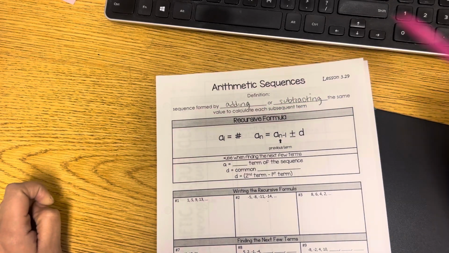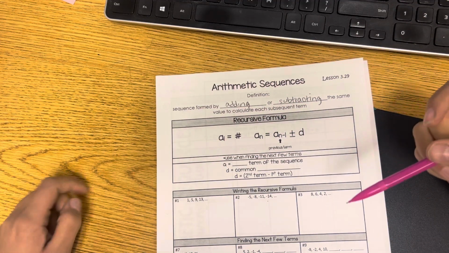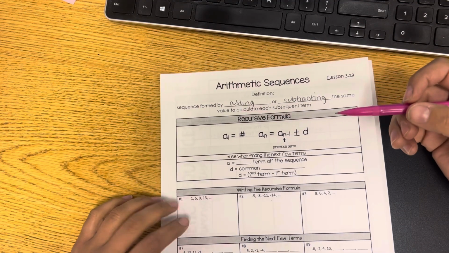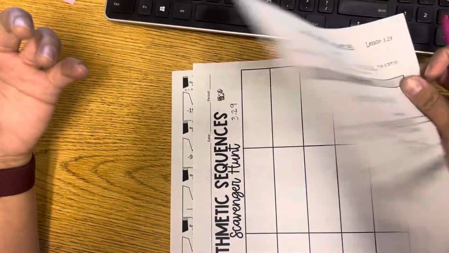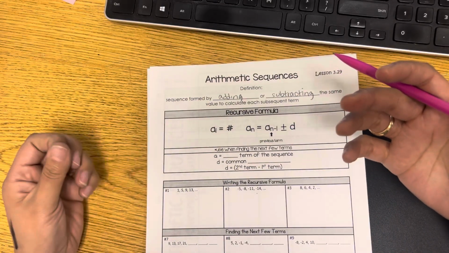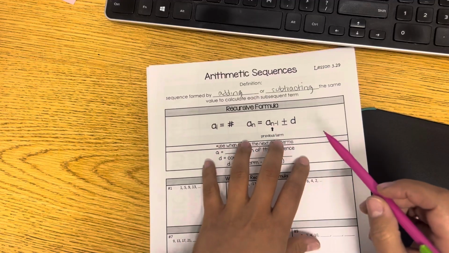All right, but it's a pattern that's determined by adding or subtracting the same value. So some new vocabulary you're going to have to be familiar with, and some new formulas, which is why you may want to use your notes on the assignment for today and tomorrow. Now these formulas are sad because they are not on your star chart. So again, it just comes out to memory on these.